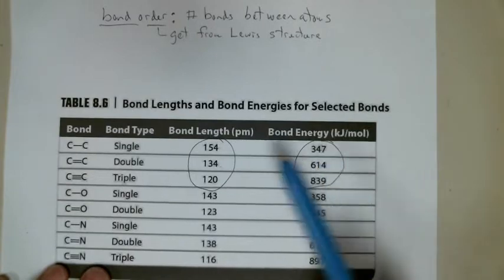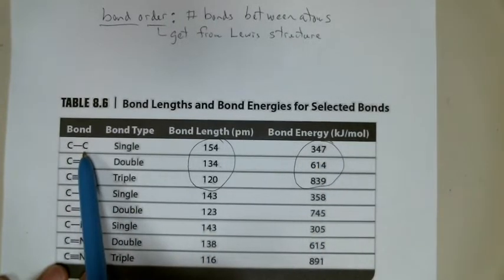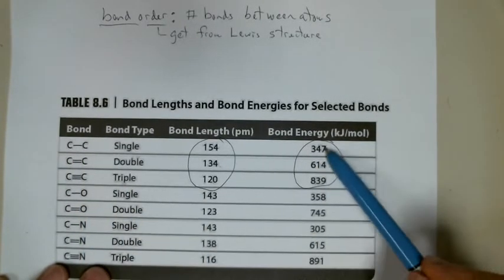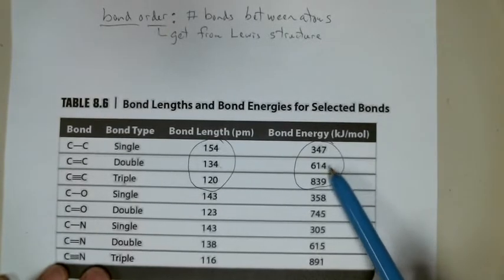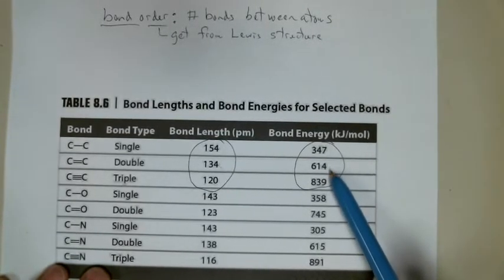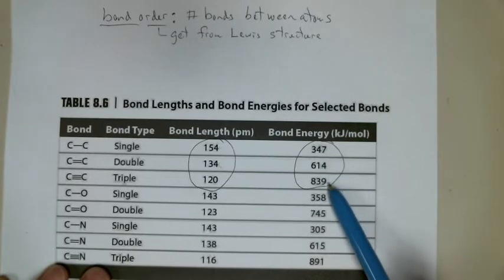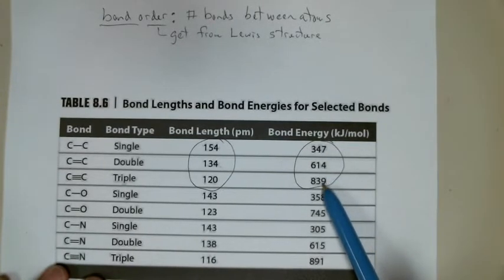If you look at the bond energy, the average bond energy for a carbon-carbon bond, 347, it almost doubles, not quite doubles when you go to a double bond, and it doesn't quite triple, but it's still quite a bit stronger once you go to the triple bond.